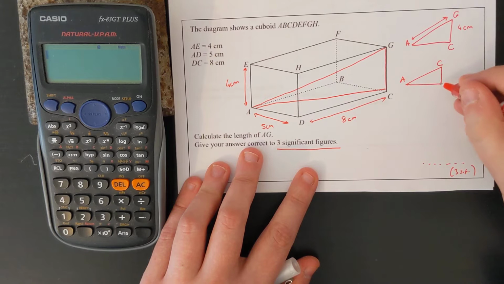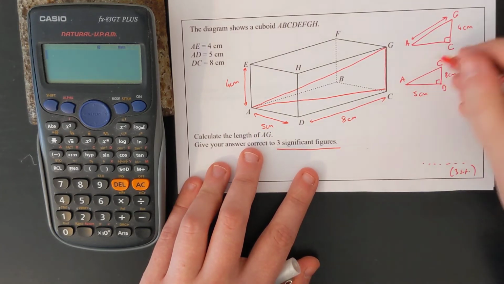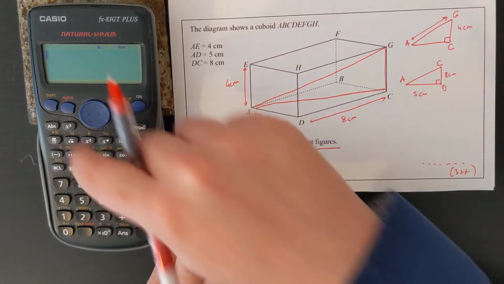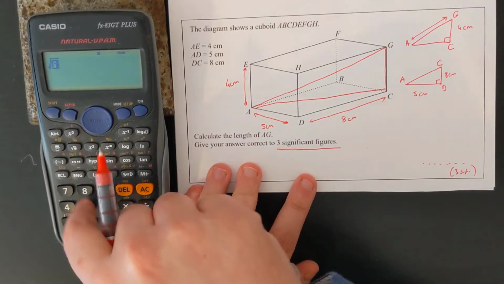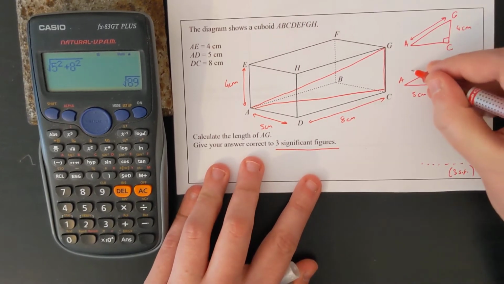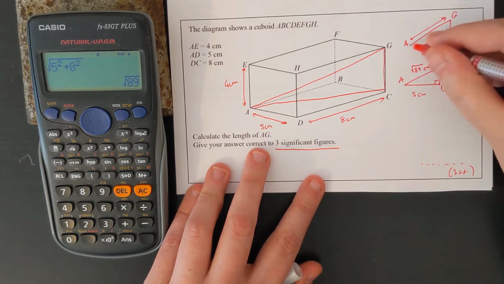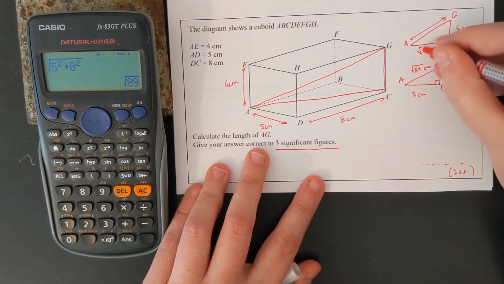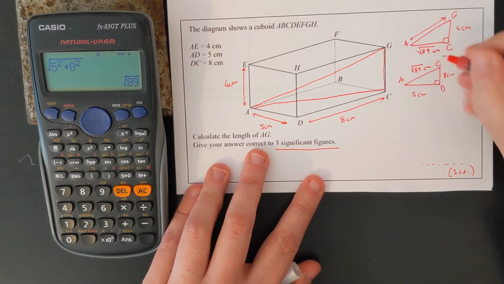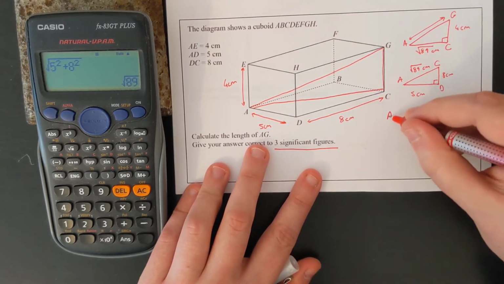AC is now my hypotenuse. Here are my right angles. CD is 8 centimetres and AD is 5 centimetres. So I can find AC using Pythagoras. The square root of 5 squared plus 8 squared is root 89. I'm just going to leave that in surd form; I'm not going to round if I can avoid it. So AC was root 89 centimetres, remembering my units. That goes onto our diagram as well.